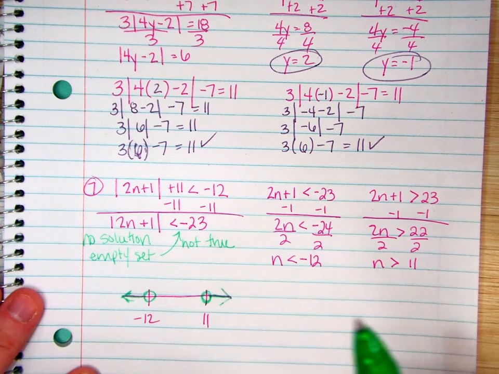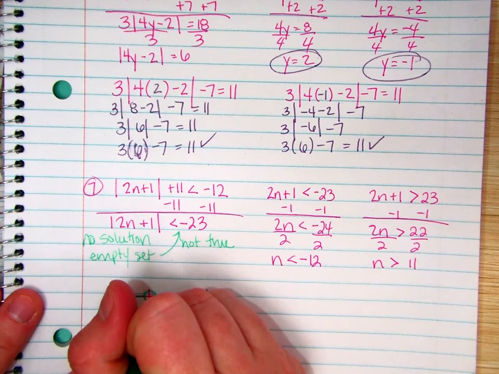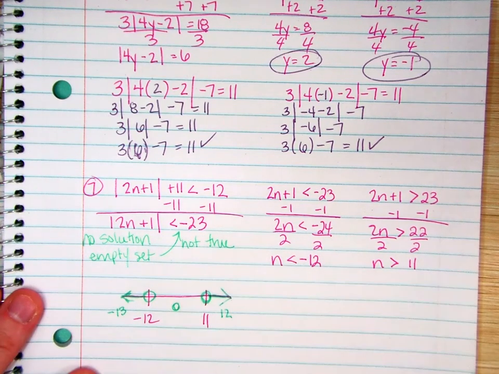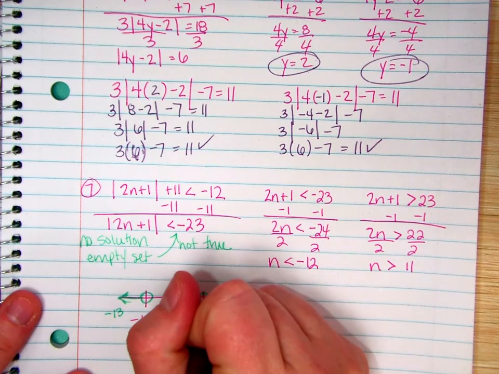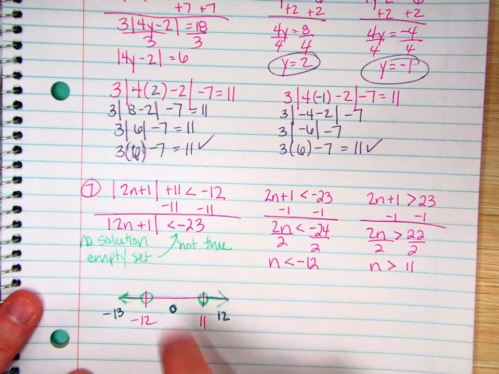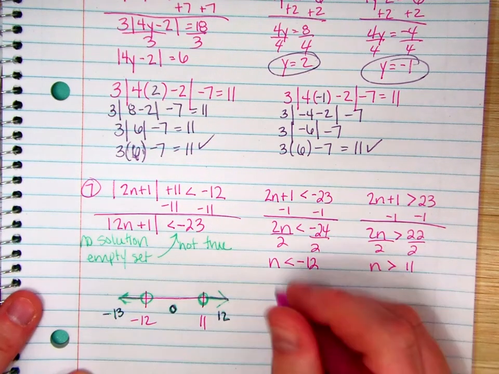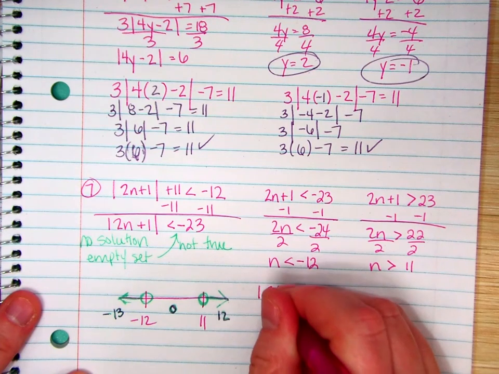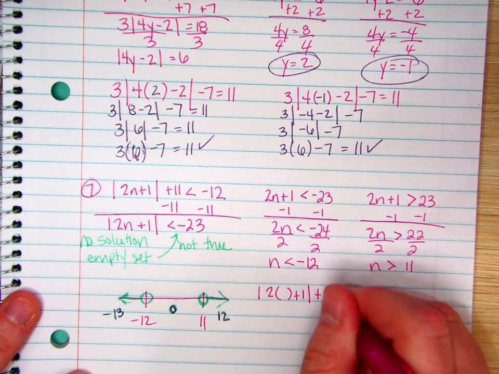Check your points. So what I'm going to do is test 0, test negative 13, and test 12. Should have written those in a different color. I'm going to test 0, 12, and negative 13. So in my original problem, I'm going to test each one of these numbers. So I have 2 times something plus 1, absolute value, plus 11. Is that less than negative 12?